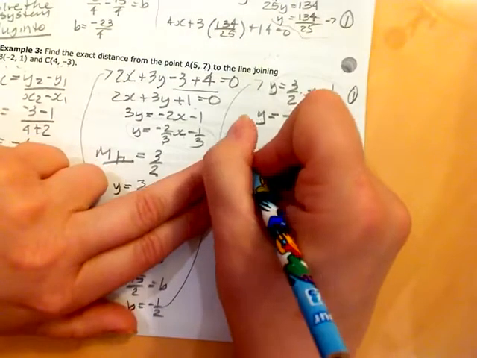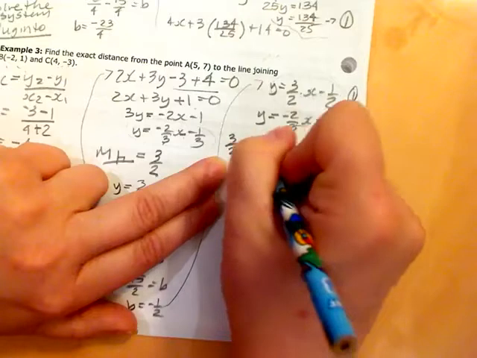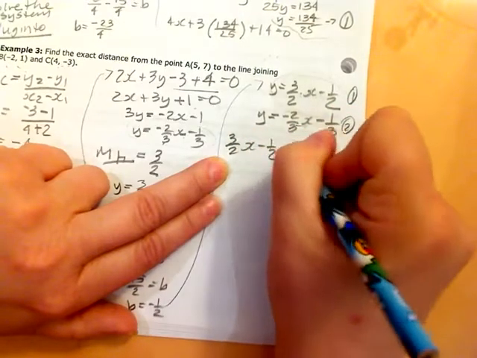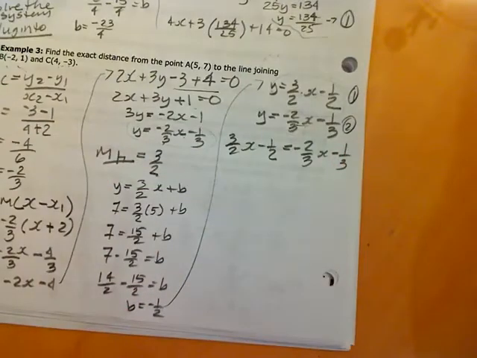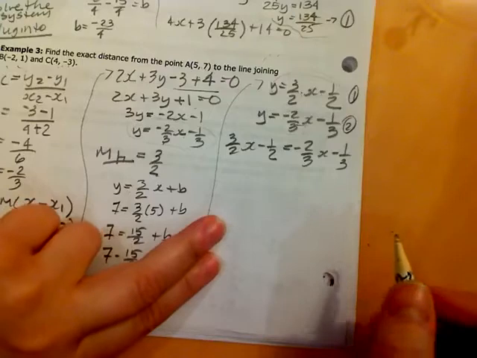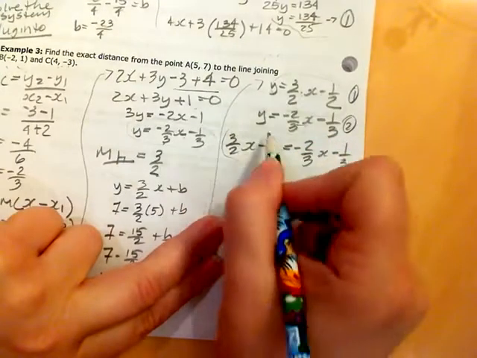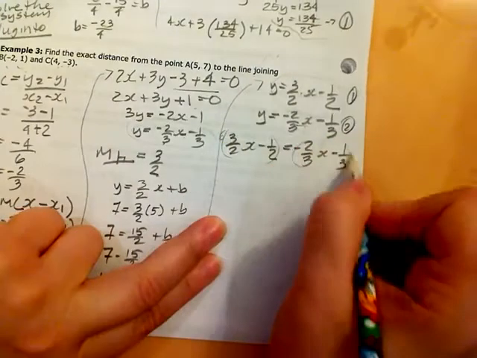So let's see here. I've got 3 over 2x minus a half equals minus 2 over 3x minus a third. To get rid of fractions, we multiply by the lowest common denominator, which of course is 6. So I'm going to multiply everything by 6.